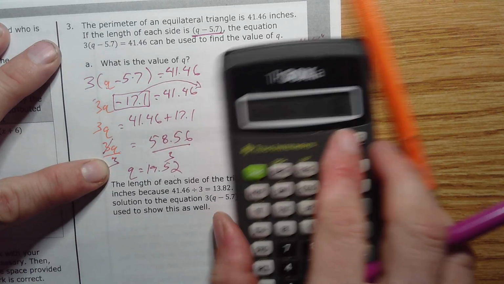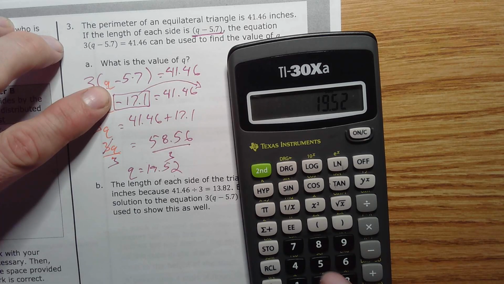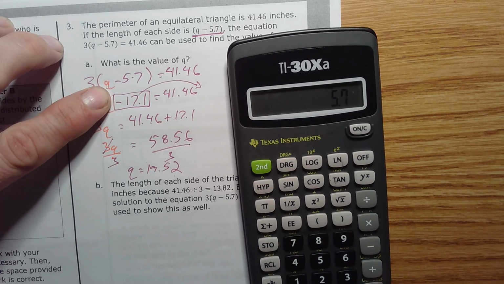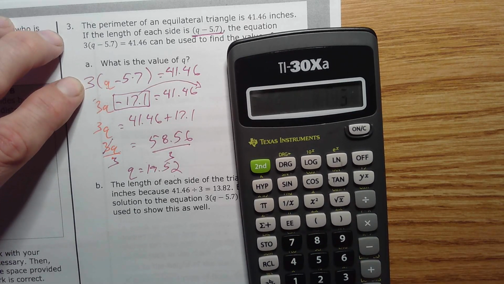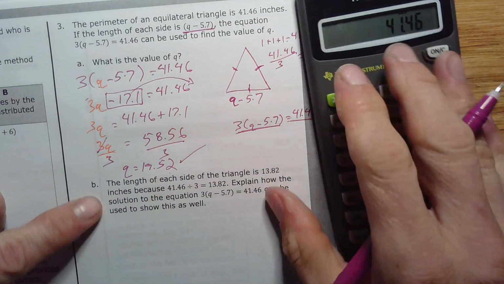Let's go ahead and do that. So 19.52 minus 5.7, multiply that by 3, and we have 41.46. So we checked it to make sure it's good.